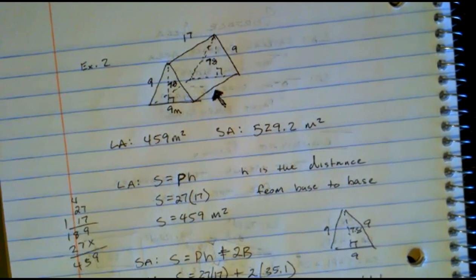Again, pay very close attention to the name. That's what's going to tell you what the bases are.